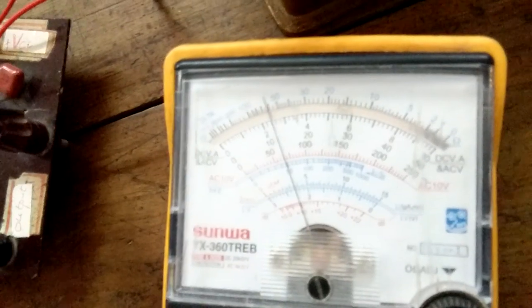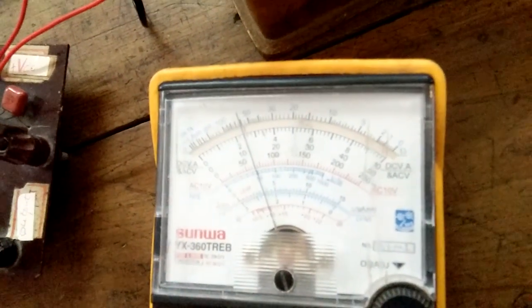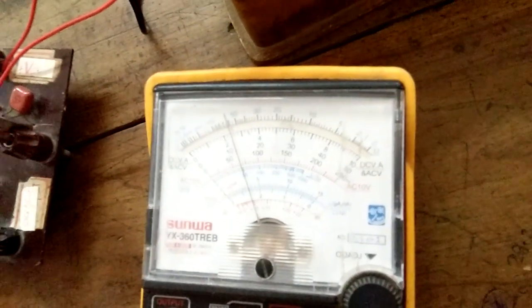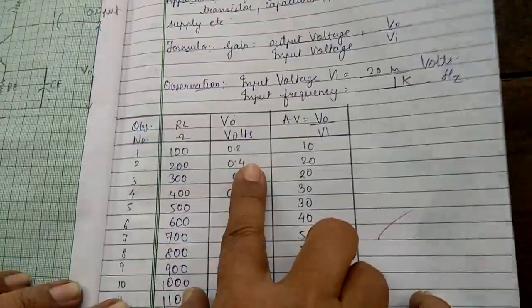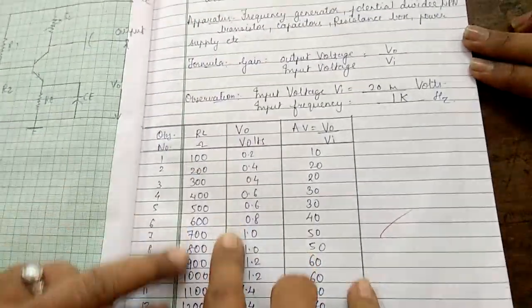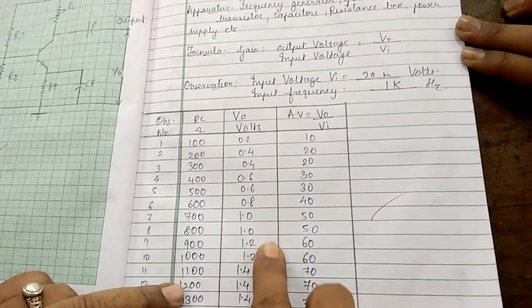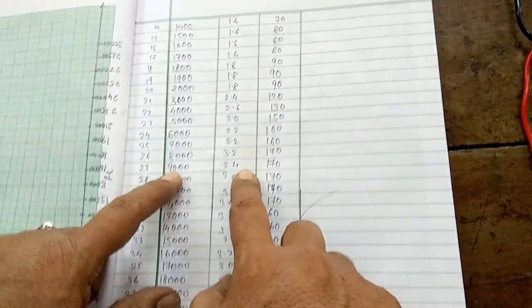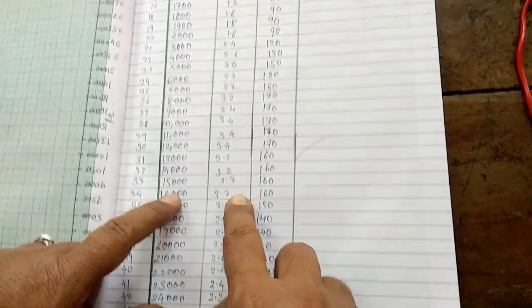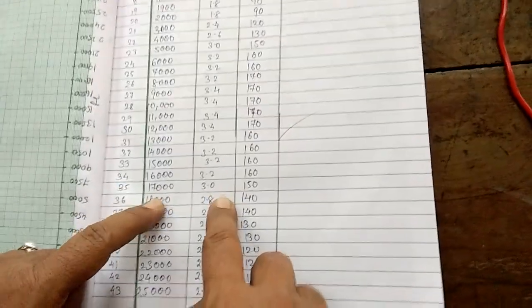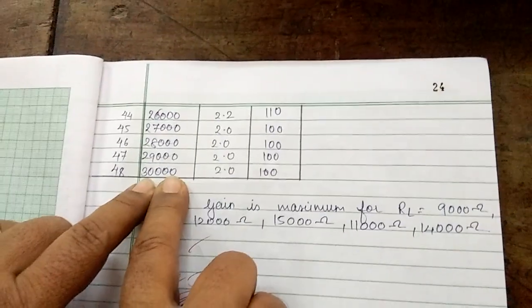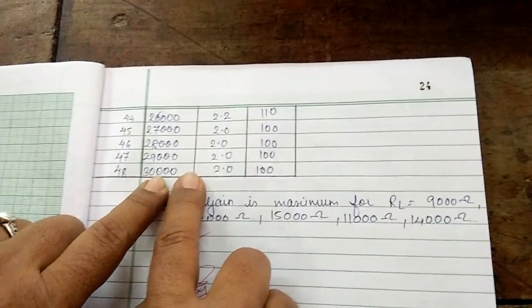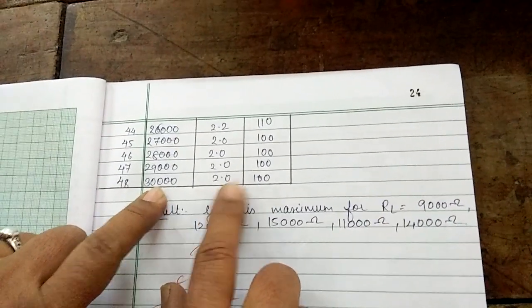across these two terminals is going on decreasing. So as resistance increases, the output voltage is going on decreasing. As we go on increasing the load resistance, the output voltage is initially increasing. It remains constant for some range, and after remaining constant, it starts reducing and becomes low. And for such a high value, near about 30,000 ohms of RL, the value reduces to 2 volt.